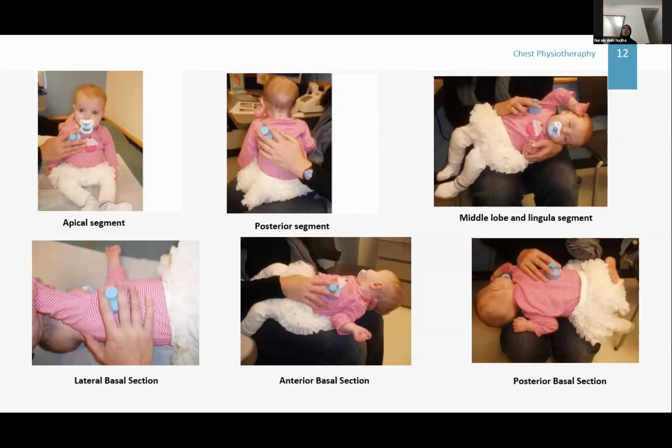First is the apical segment, as you can see in the first picture, where the infant is leaning slightly back. Percuss over the area from the nipple line to the shoulder on both sides. You can percuss each area for about 2 minutes. The second picture is the posterior segment, with the child leaning forward. You can percuss over and above each shoulder blade on both sides, also 2 minutes on each side.